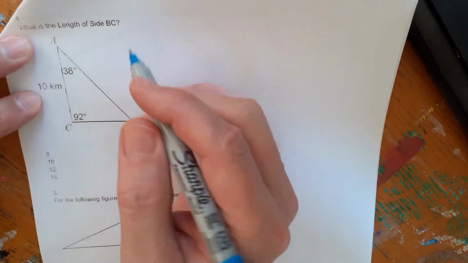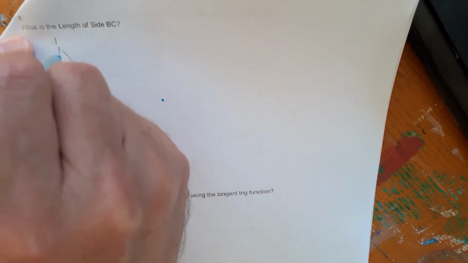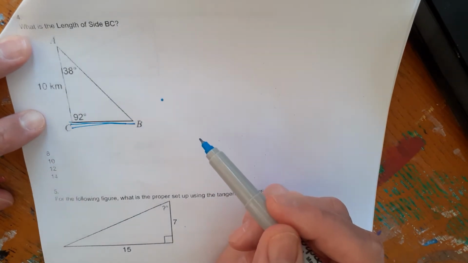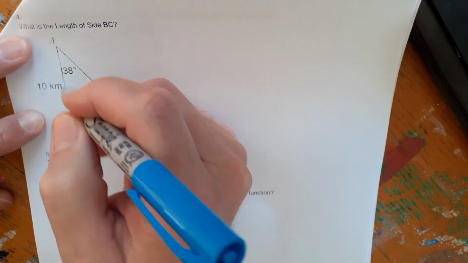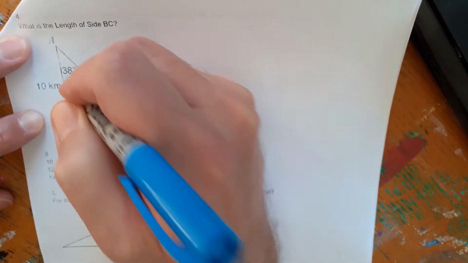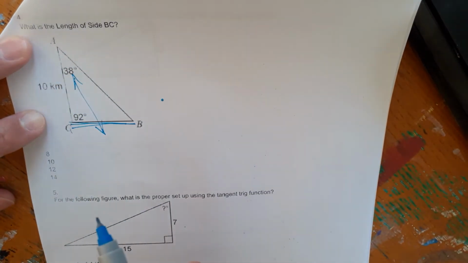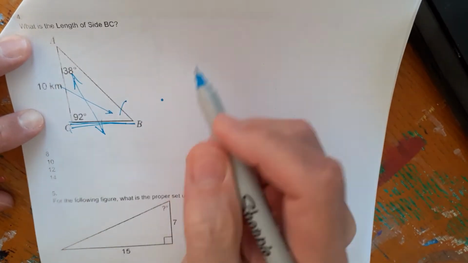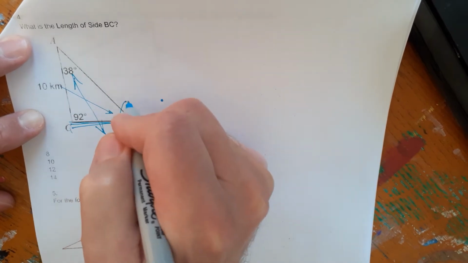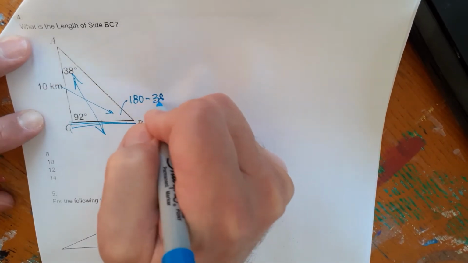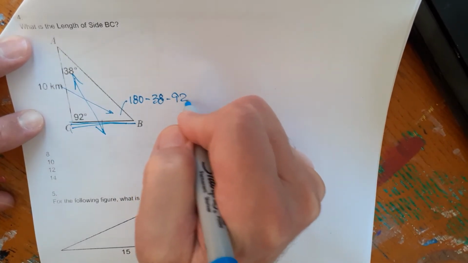So let's find side BC. BC's here. Looks like we have a side length and an angle. I've got a side length across from an angle here, so that's opposite. So it looks like law of sines, but notice there's no angle across here. So we first need to find that third angle. The way to do that is take 180 degrees, because the sum of the angles of a triangle is 180 degrees, minus this 38, minus 92.